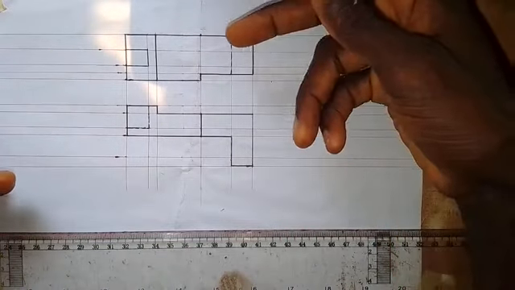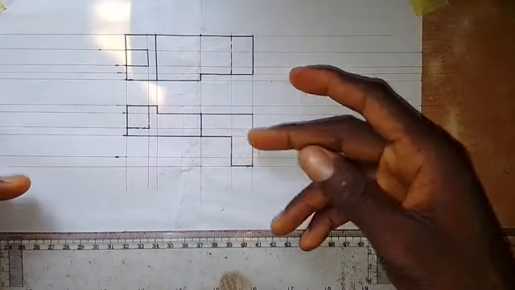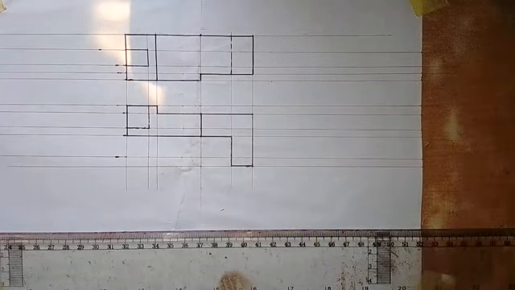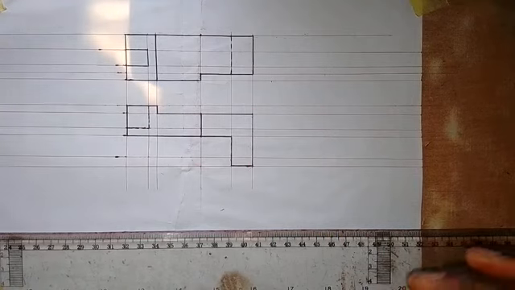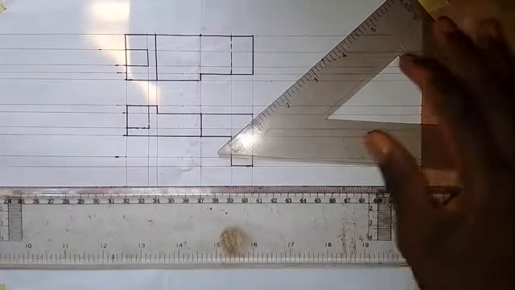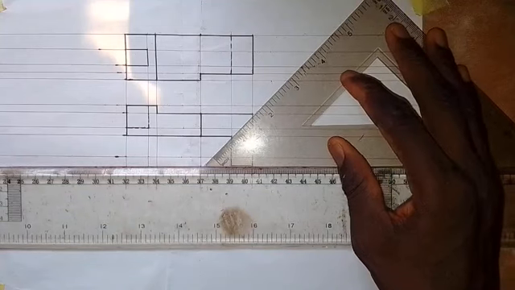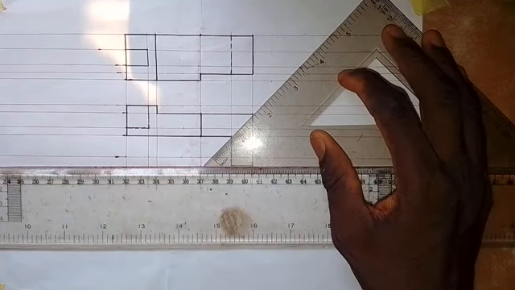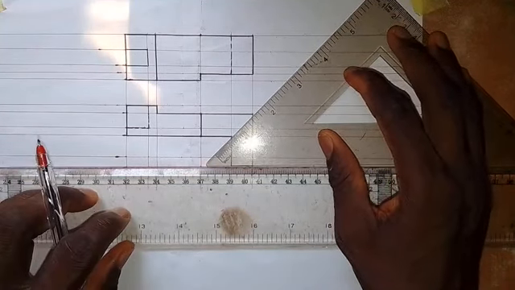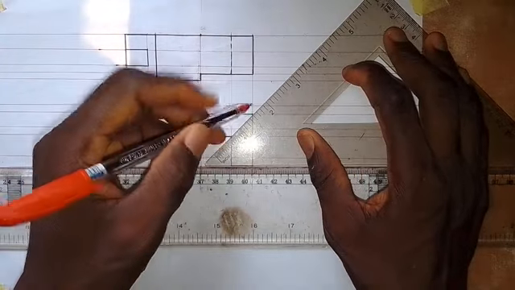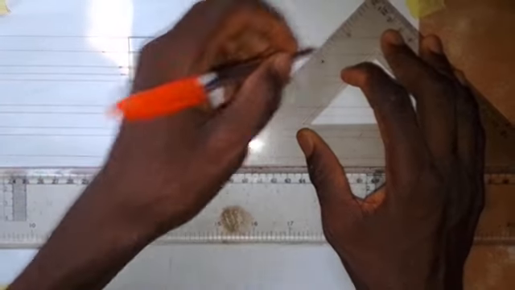Don't forget that this is the plan and this is the front elevation, because we are drawing the views in third angle projection. So now let's start with the right end elevation. What we need to do first is to take our 45 degree set square, place it at this point on the front elevation, and draw a line at an angle of 45 degrees to the horizontal. So we draw a line in this direction.